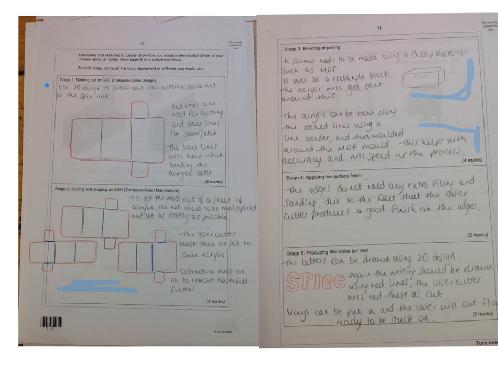And then stage 5, you've got a couple of options here. You can explain that you could etch on the letters over in stage 1, as long as you drew them on 2D design for the laser cutter. Or I've said that I will draw the letters on 2D design using the red lines for cutting, and then the laser cutter will cut them out of some pieces of vinyl, so that's like sticky back plastic, and then they can get stuck on separately.